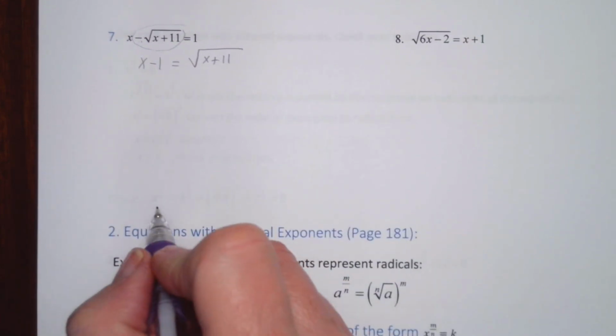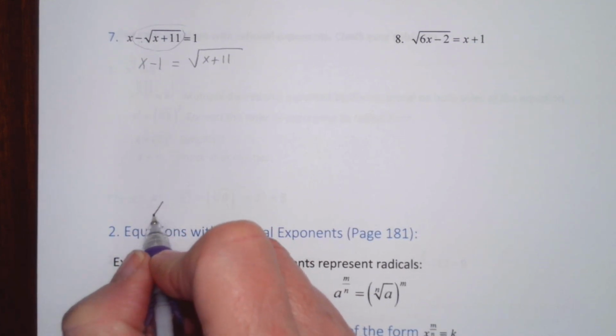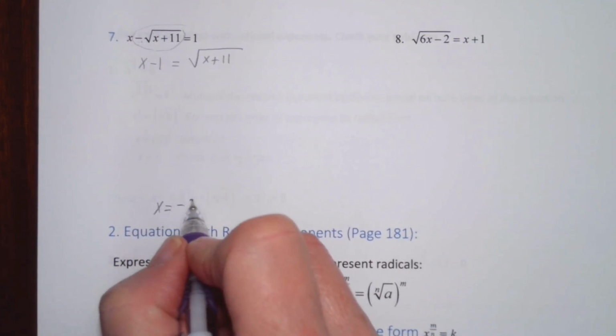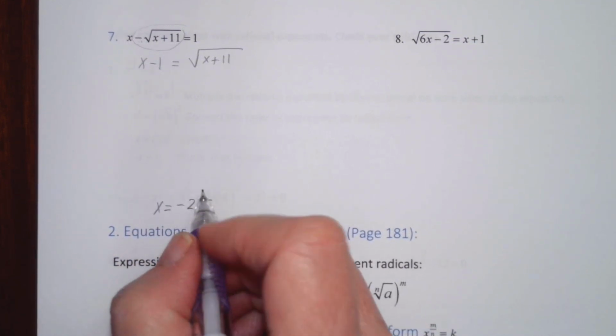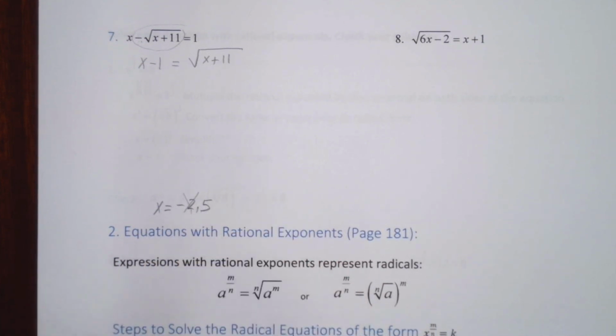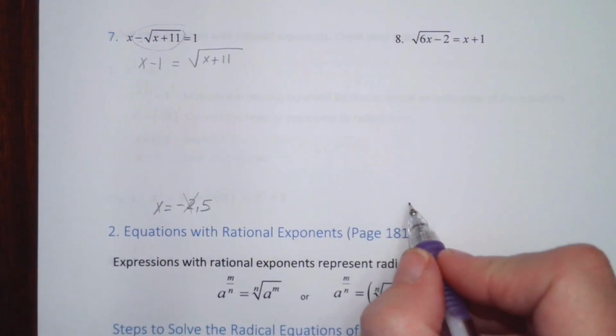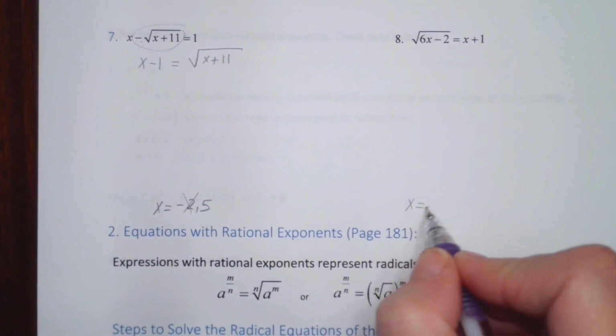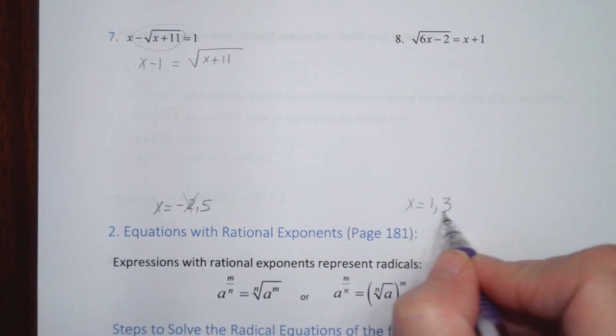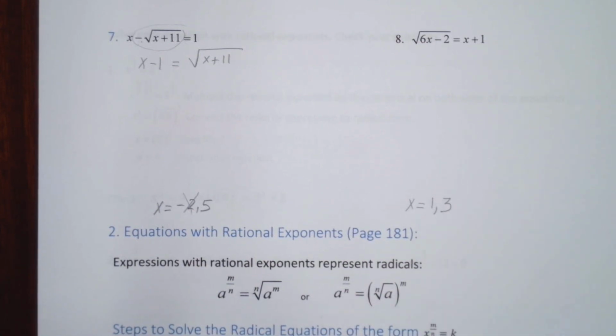On this one, you should get the answer of x is equal to -2 and 5, and you'll get that -2 doesn't work. All right, so then on this one, same thing. When you get to here, you're going to get that the answer is x is equal to 1 and 3, and those are both good answers.